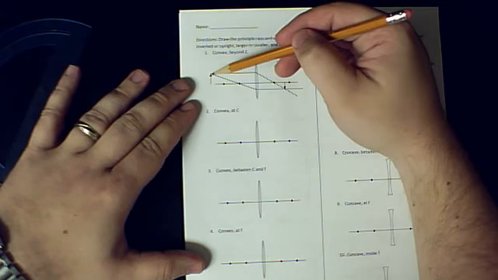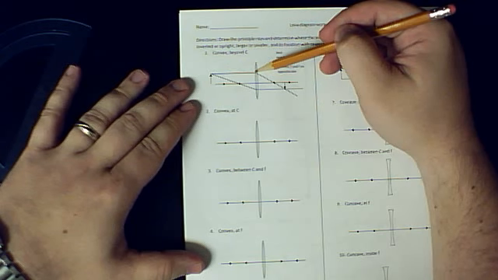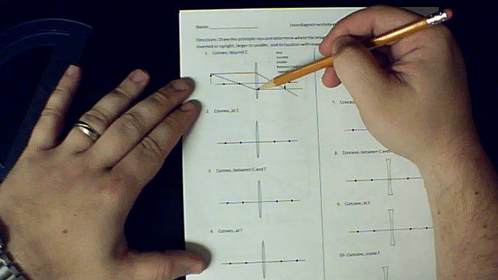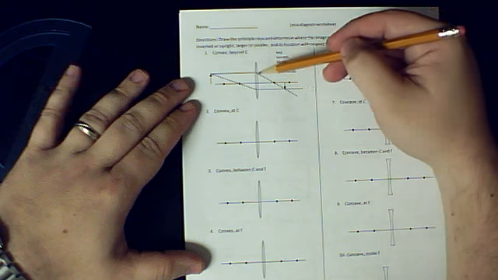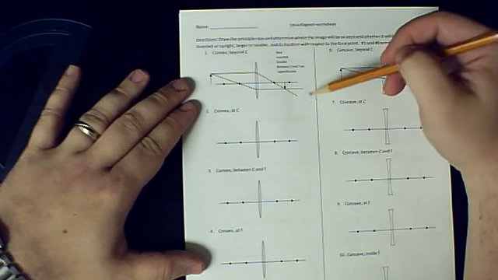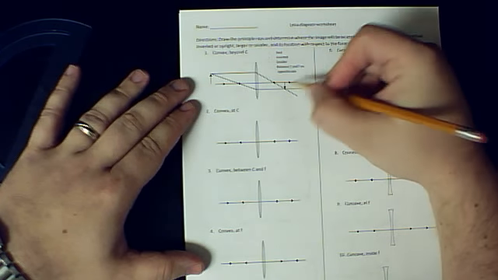You'll notice, just like with the mirrors, we draw one ray that comes in parallel and one that goes in through the focal point. And when it goes through the focal point, it refracts out parallel, and when it comes in parallel, it goes out through the focal point on the opposite side. And so we draw our image here.